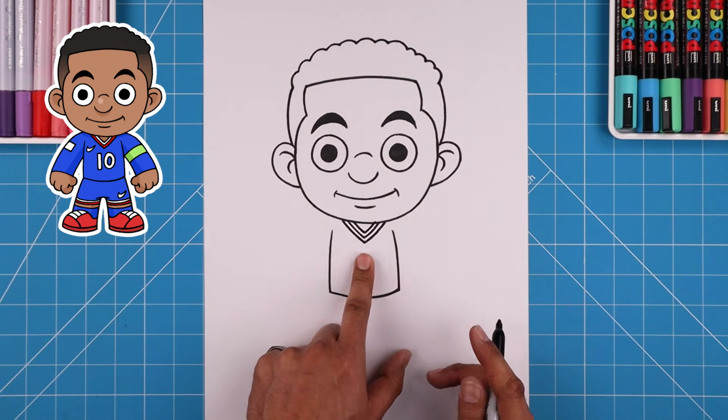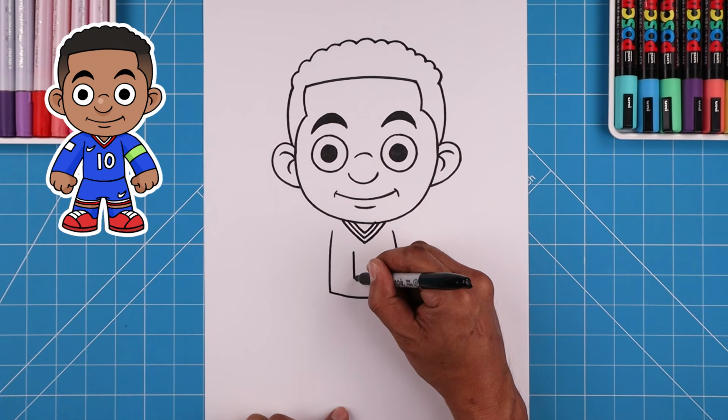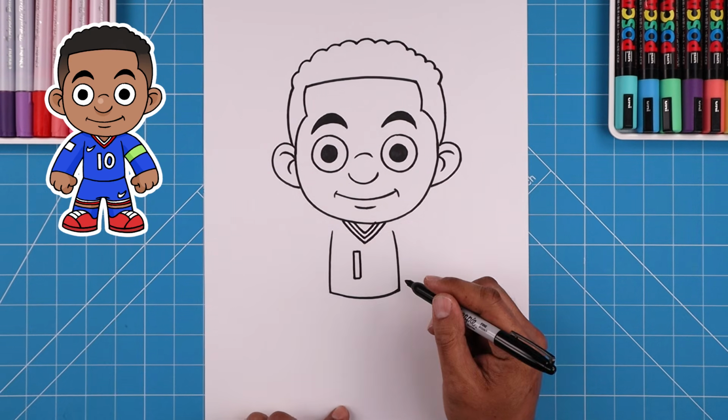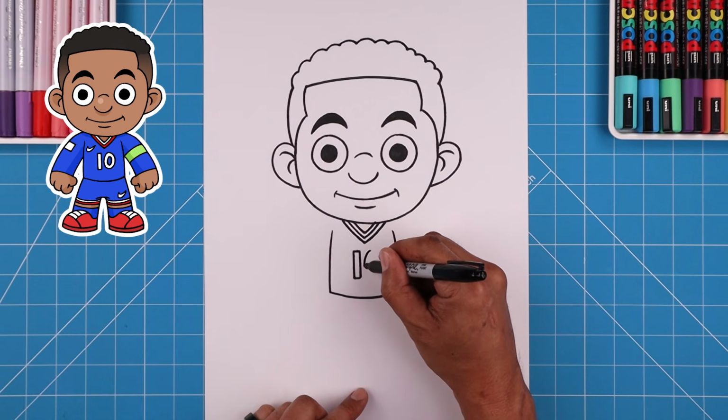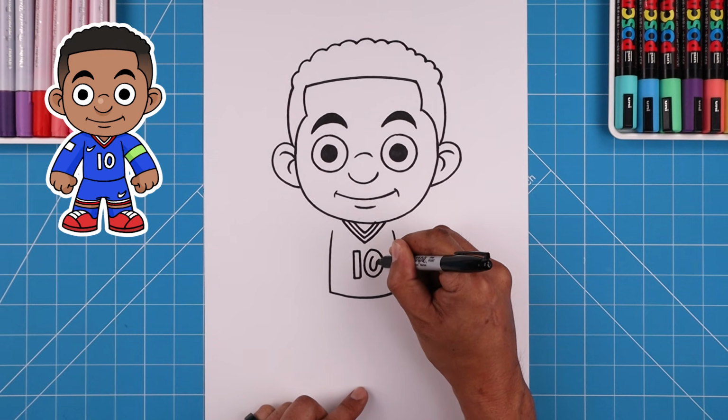Let's go to the center of the body and add the number 10. We're going to start over on the left side, straight down, flatten off the top and bottom, close off the inside. Just leave a gap and draw an oval on the right. And we'll trace that oval along the inside.